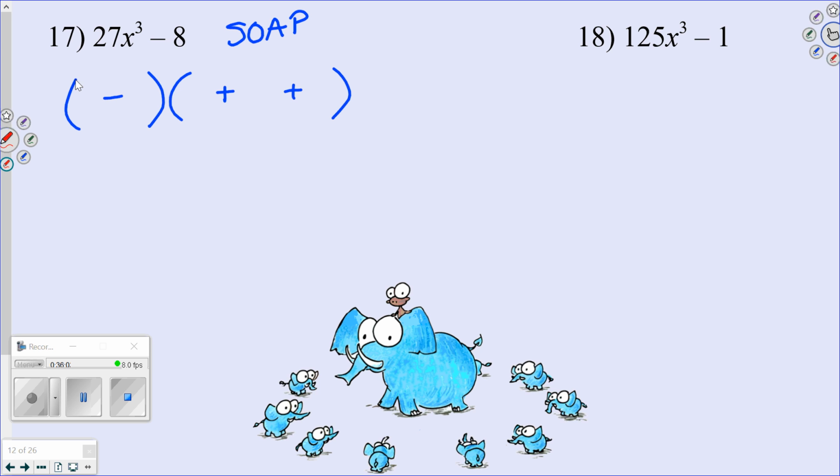Then let's worry about our numbers. What is the cubed root of 27x cubed? 3x. Don't lose your x. I just want to make sure that's the cubed root of 27x cubed. That's where that came from. This number is the cubed root of 8, which is 2. Once you fill in the first set, I don't care about the original problem anymore, because this is going to be square. So what's 3x squared? 9x squared.